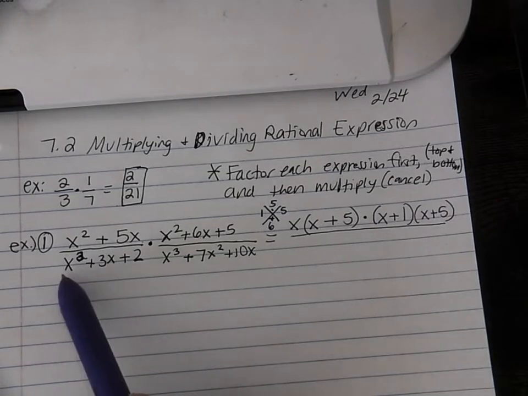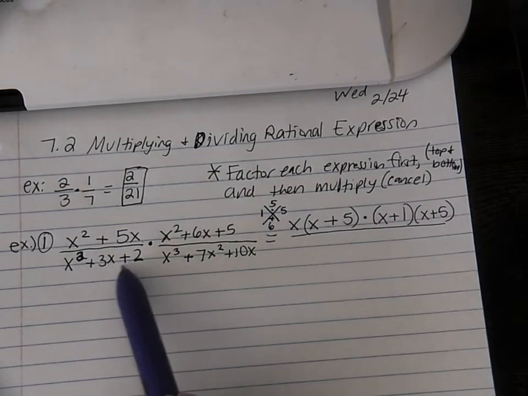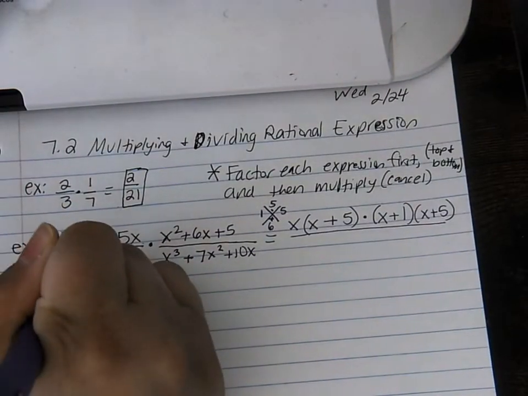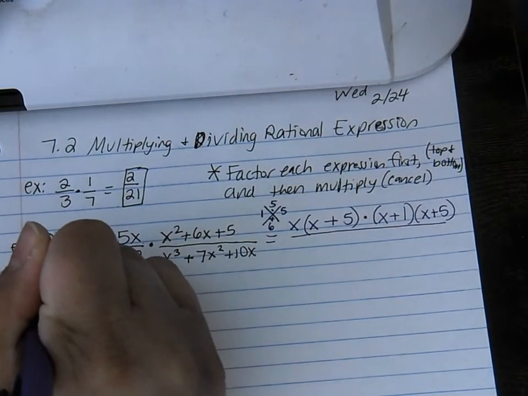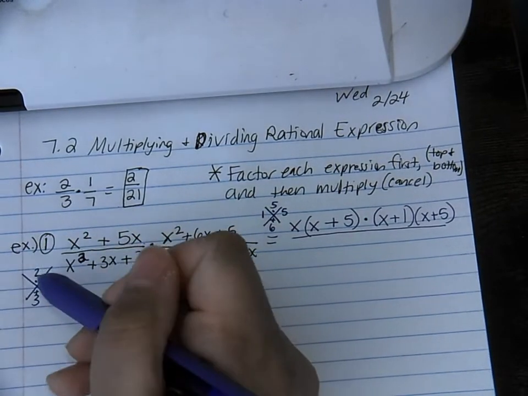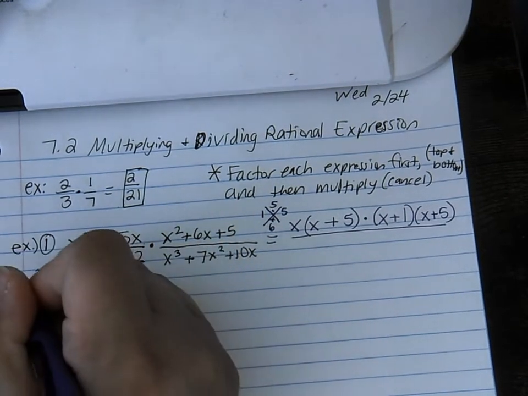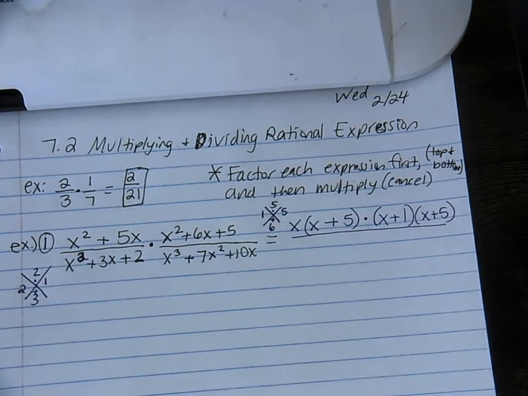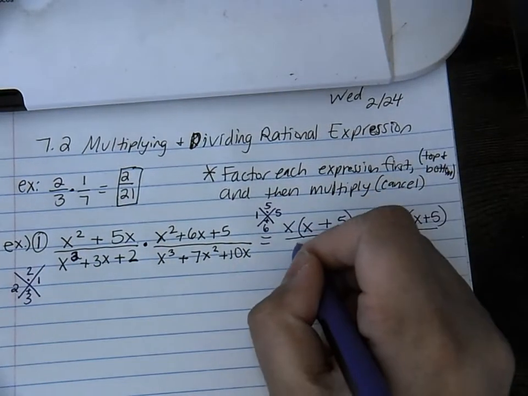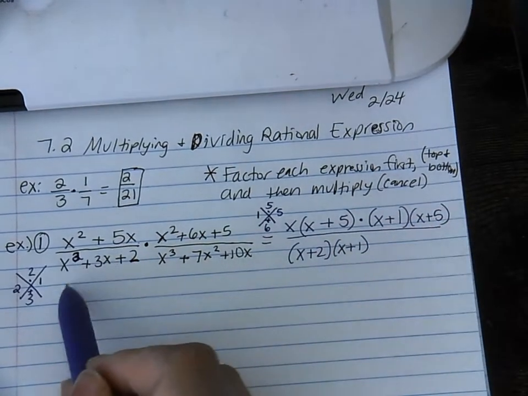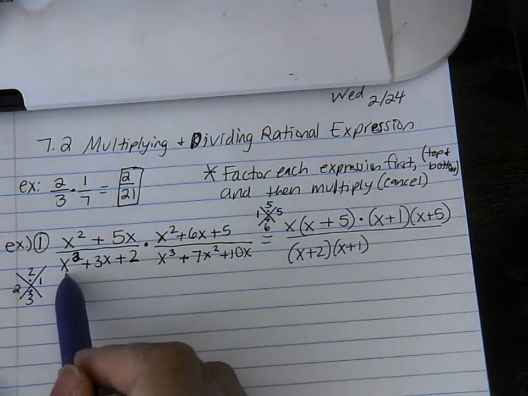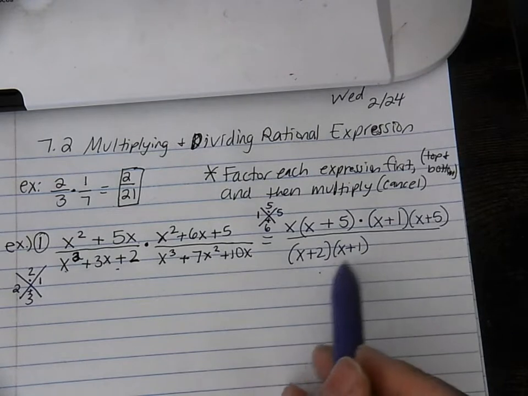But let's go ahead and now see that there's no GCF here. So let's go ahead and factor this one. Again, I'll put a little x here. So the numerator is 2, denominator is 3. So you're thinking of two numbers that multiply to get you 2, but add to get to 3. That would be 2 and 1. So I would write this as x plus 2, x plus 1. That's for the first parentheses or first trinomial, and we got the two factors.